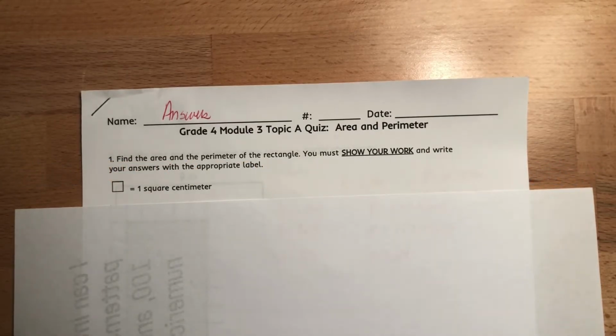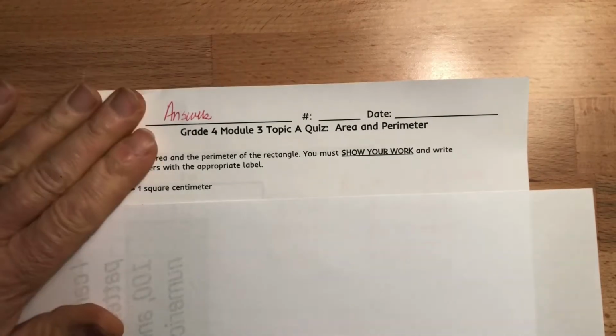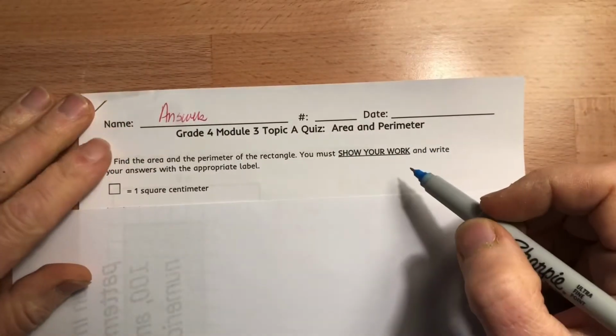I hope you had success yesterday doing the math quiz. Today, we're just going to go over it real quick before we get started with the new lesson for today. All right. So this is what you should have gotten yesterday. This quiz, a paper copy of it.